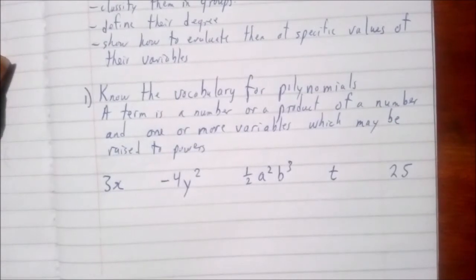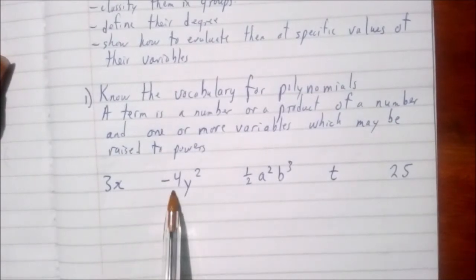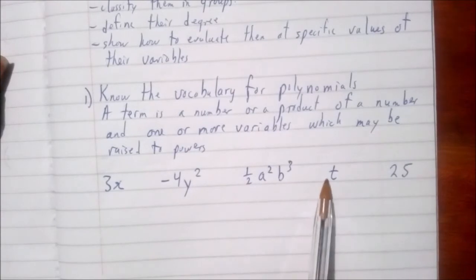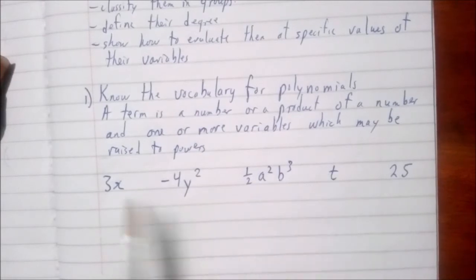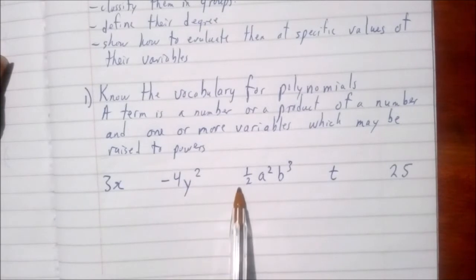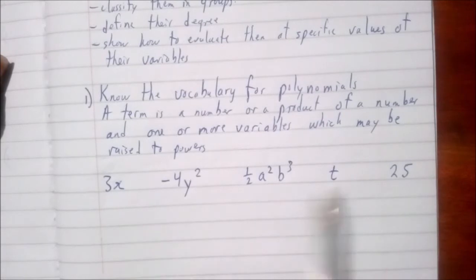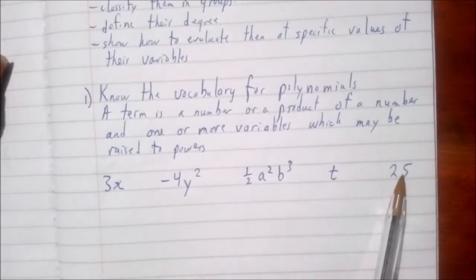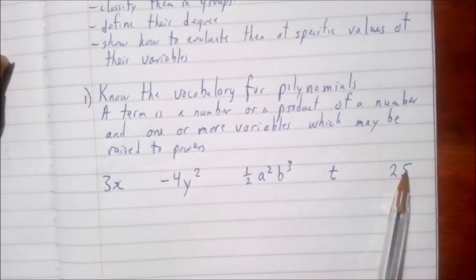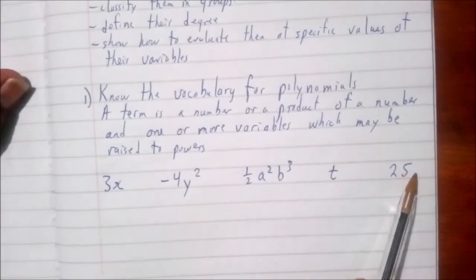Now the numerical coefficients 3, -4, 1/2, 1, or simply coefficients, of the first 4 terms are 3, -4, 1/2, and 1. Those are the numerical coefficients. Let's identify the numerical coefficients here.